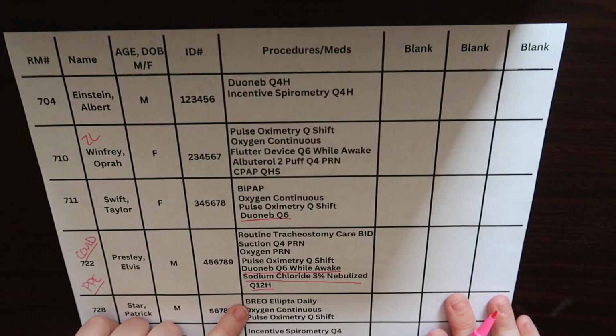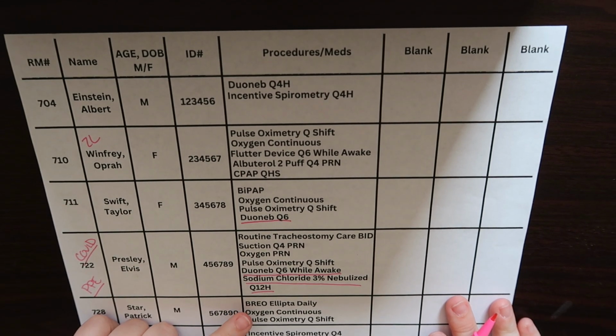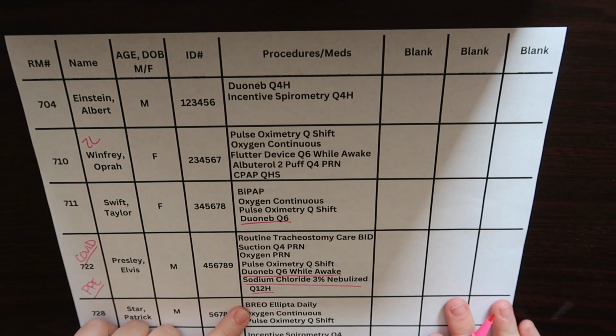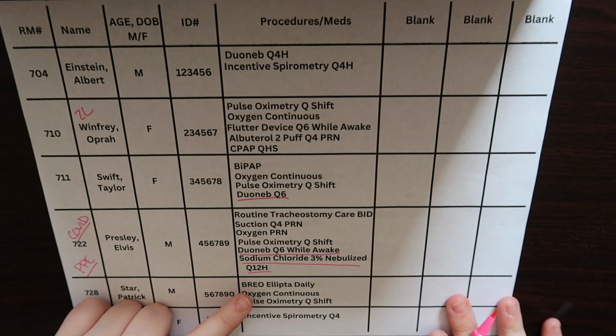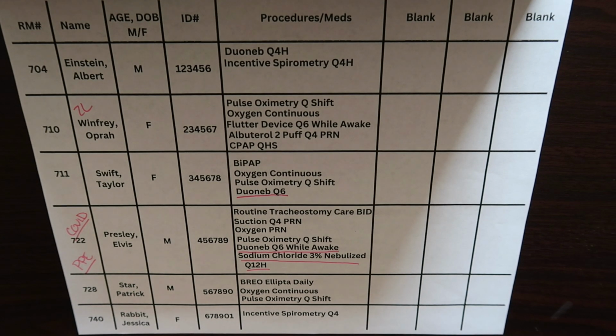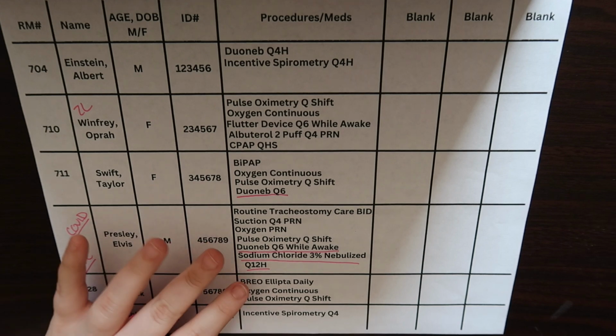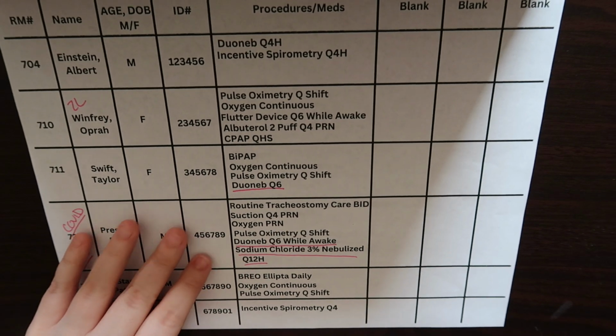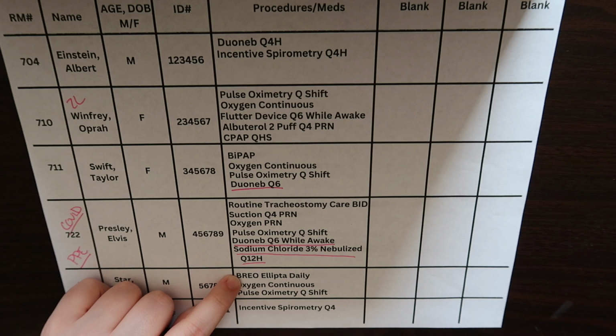This person gets a daily Breo inhaler, and I am not going to highlight that just yet. Daily, and I work night shift, I forgot to include that. I work nights, so daily meds are only given first thing in the morning.